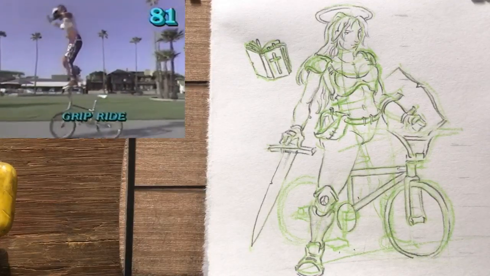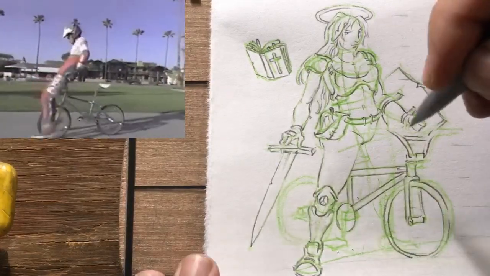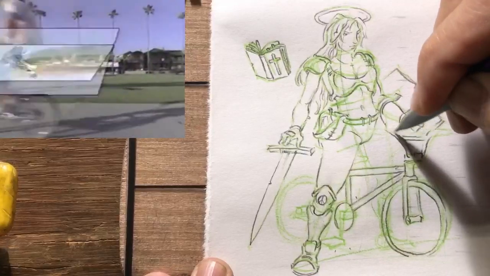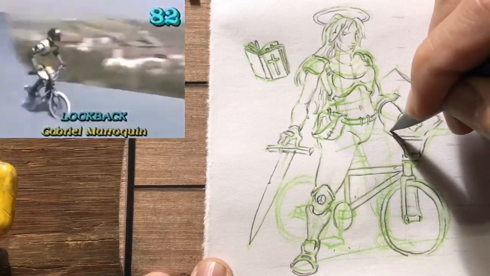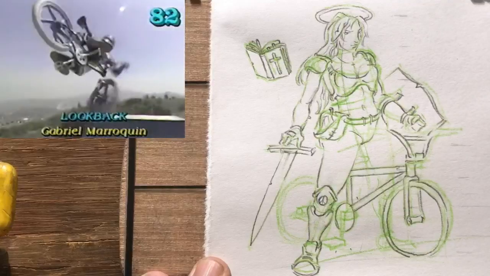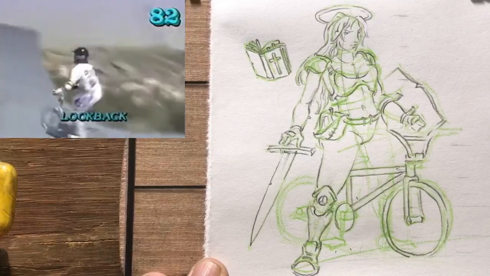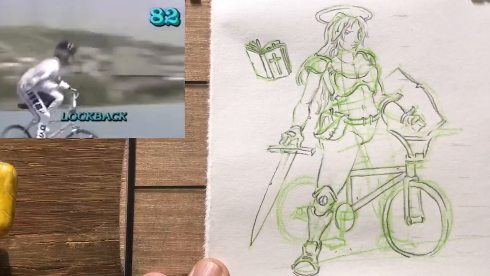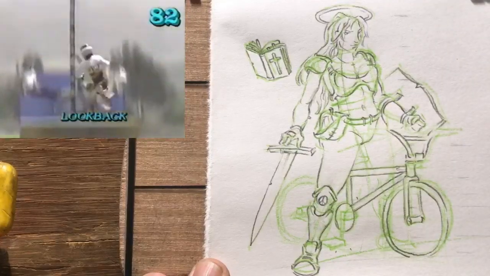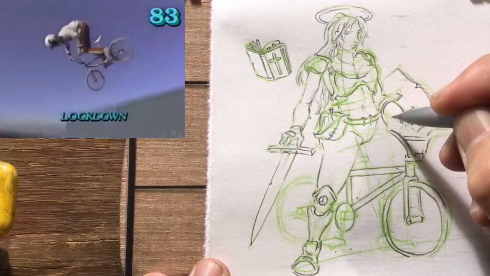The grip ride. Okay. What side would the brake be on? Oh yeah, this is the back brake right here. That's kind of strange, huh? Should we put a brake? Yeah. I've always liked drawn brakes, so we're just going to go for it. Let's just send it.